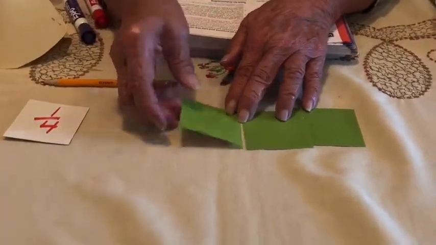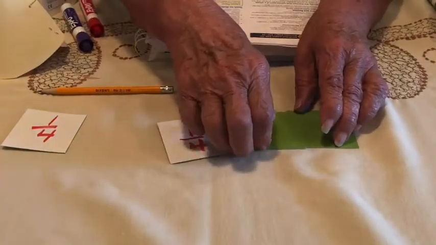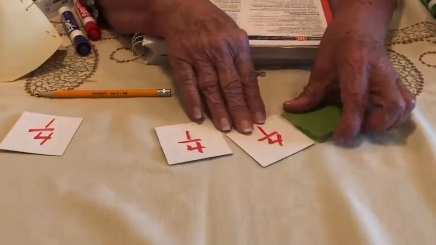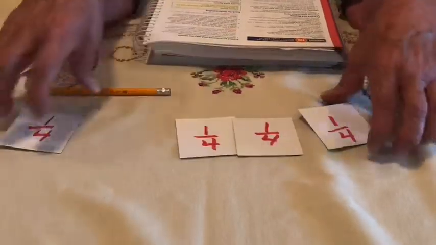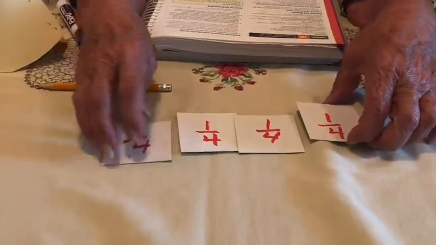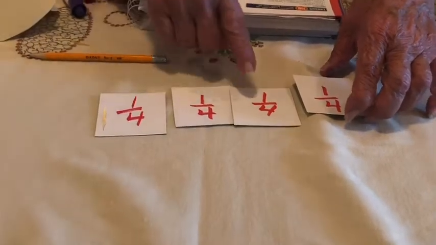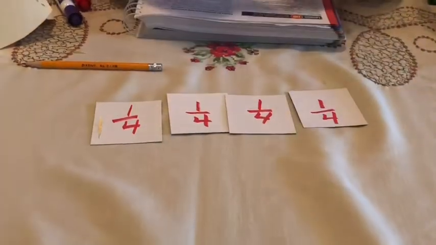Let's see. 1, 2, 3. So 4/4. 1 plus 1 plus 1 plus 1 makes 4/4, which is a whole rectangle that we have made here.